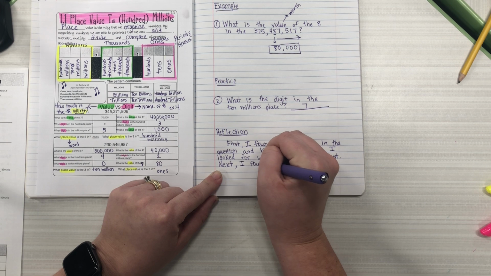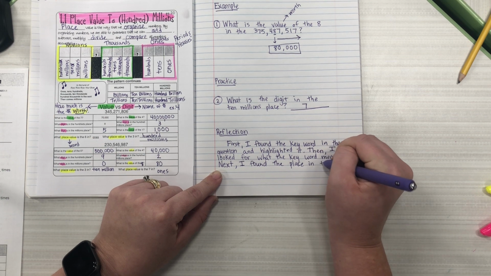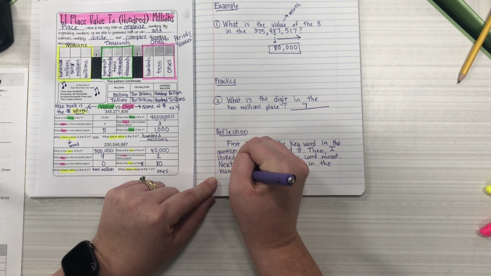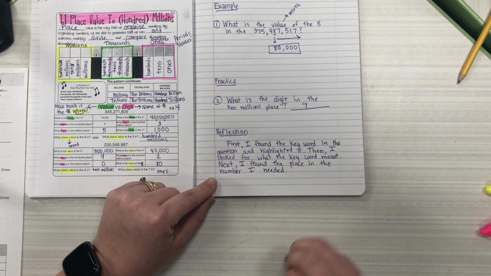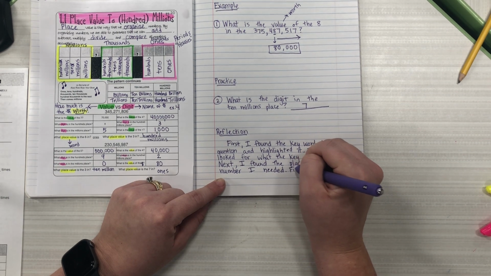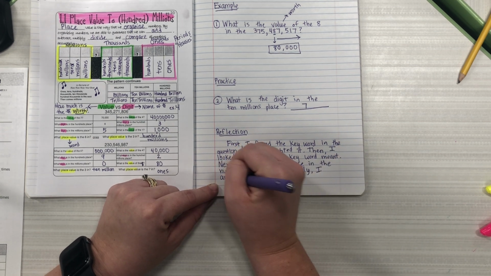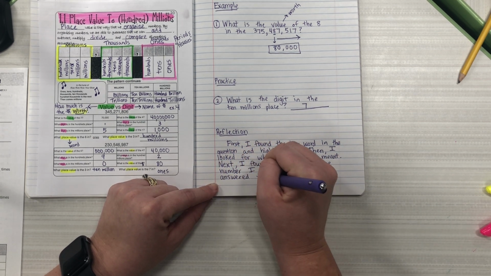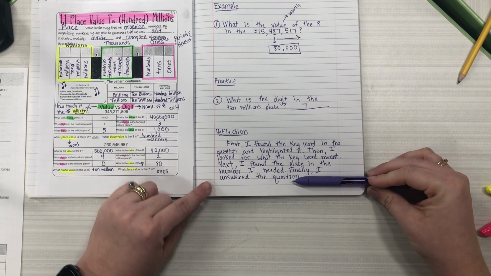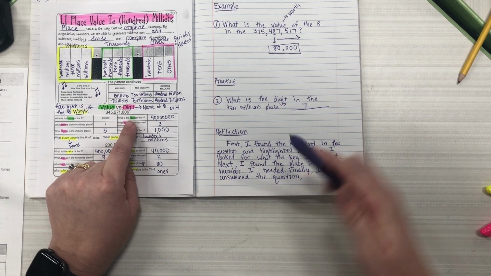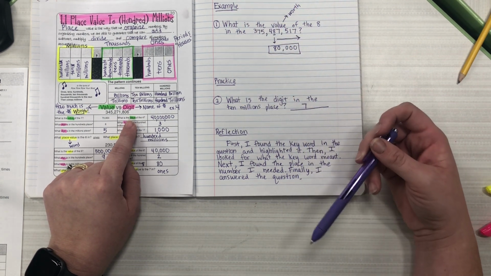I found the place in the number I needed, and then I'm going to put finally, comma, I answered the question. So this is just a reflection of how I solved a problem. That way, when I'm doing my classwork, I can be reminded of the steps in order to solve correctly.